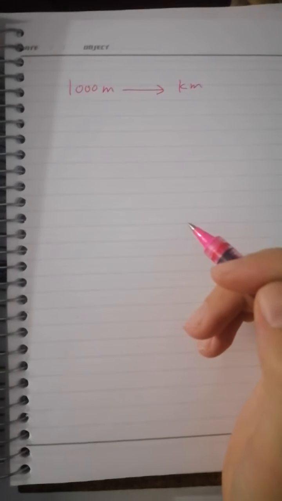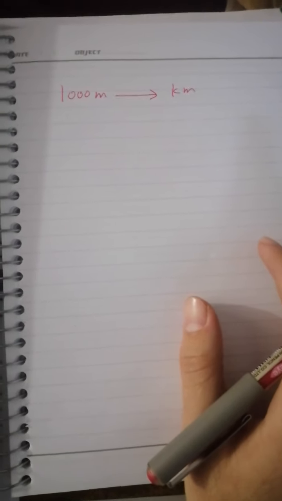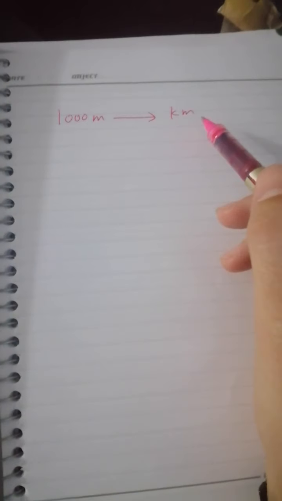You can download it into your phone, and then you can always check it to remember the important steps of conversion of units. So I'm going to solve 3 questions. Those 3 questions will help you to understand and to solve any problems that are related to the conversion of units. Now the first example here is I've got 1000 meters and I would like to turn it into kilometers.